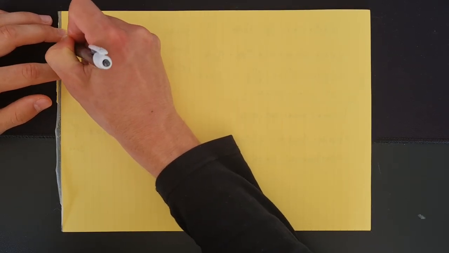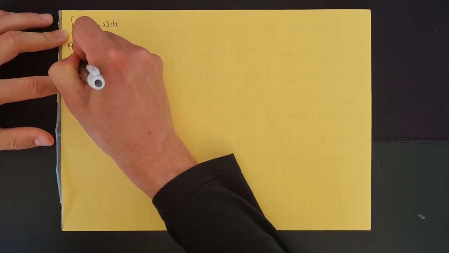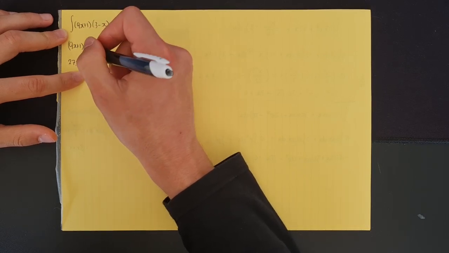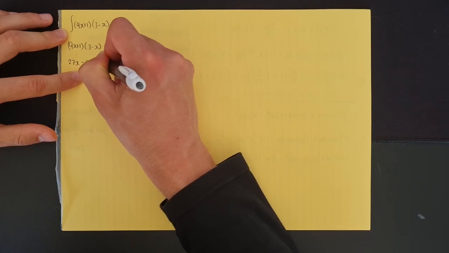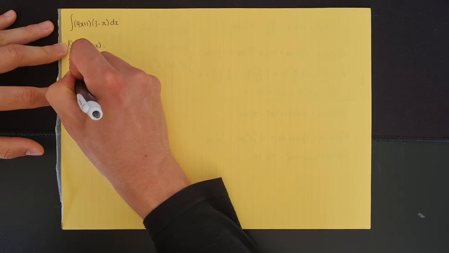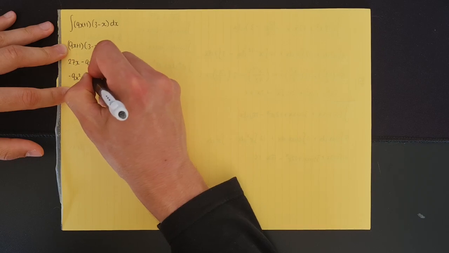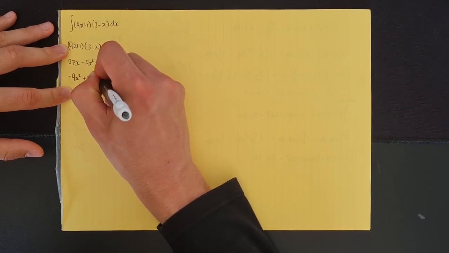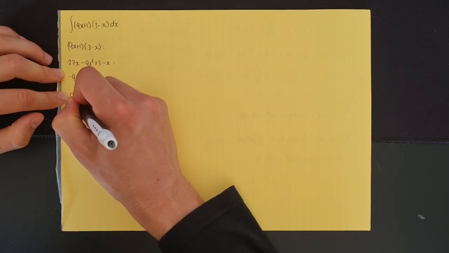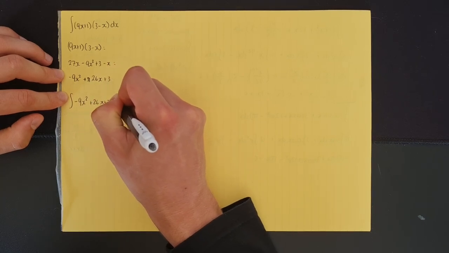So 9x plus 1 times 3 minus x. 9x times 3, 27x. 9x times negative x, negative 9x squared. Then we have 1 times 3 plus 3 minus x. Okay, and so then what we're going to have is negative 9x squared, or actually it's going to be plus 26x plus 3. Okay, so now we're going to be integrating negative 9x squared plus 26x plus 3 dx.